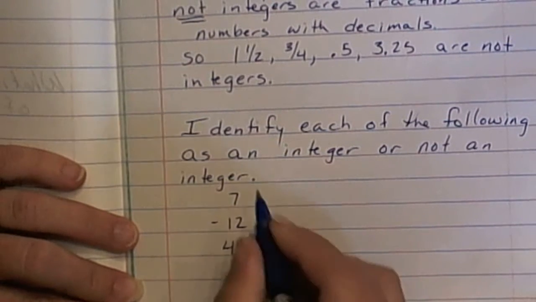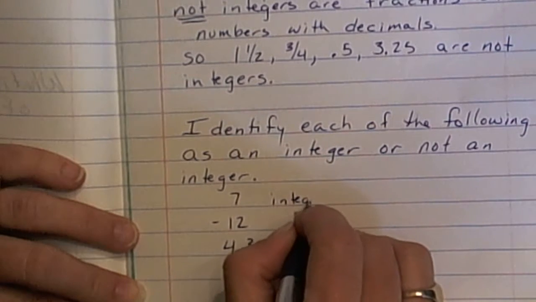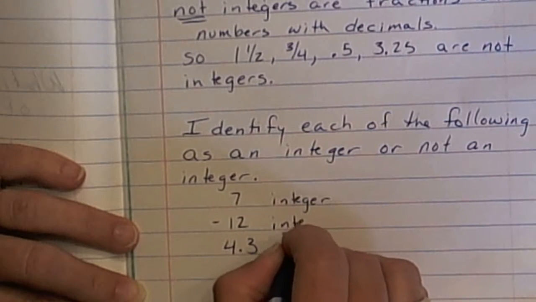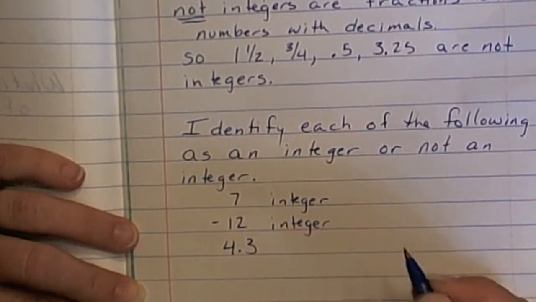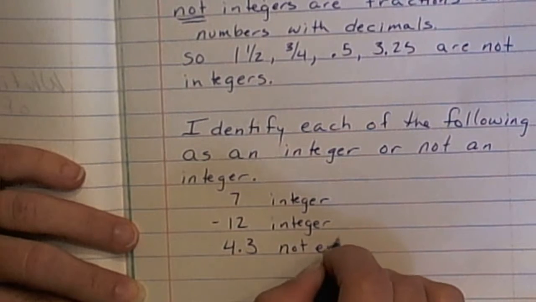I bet you got them all right. -7 is an integer. -12 is an integer. And 4.3 is not an integer.